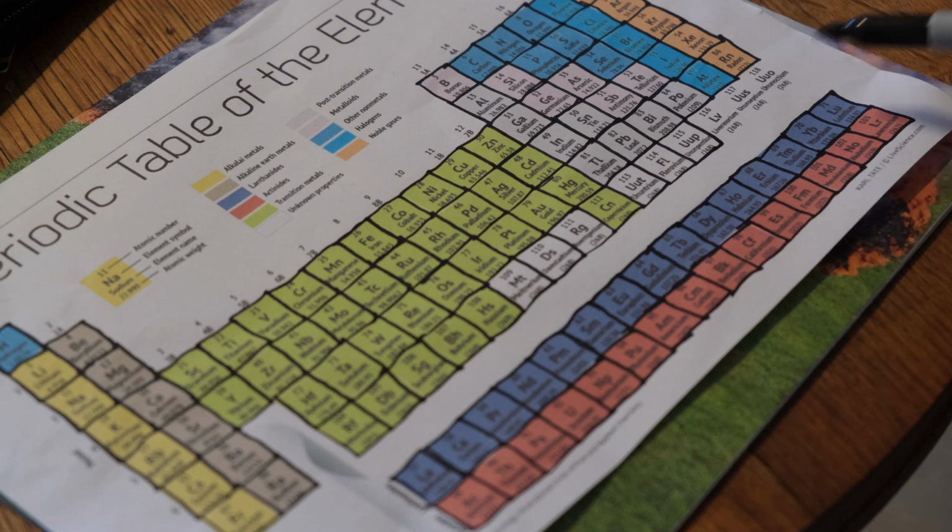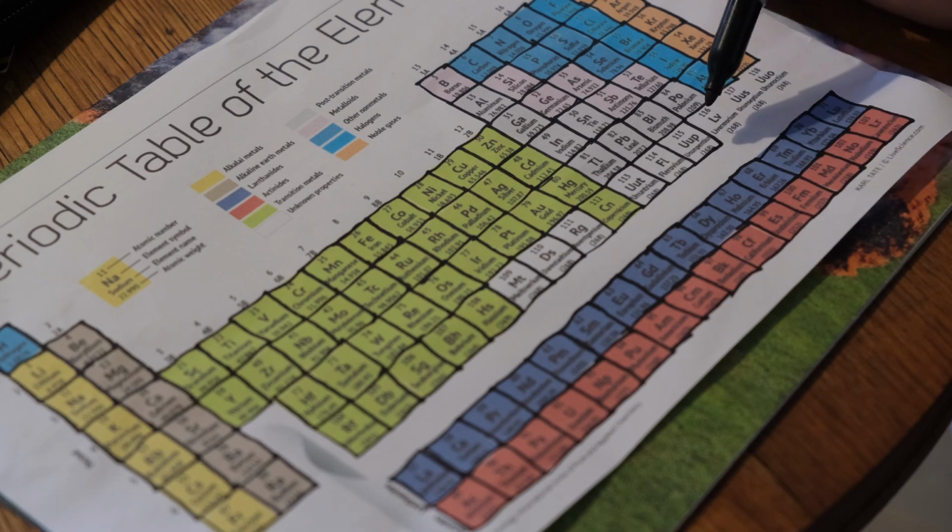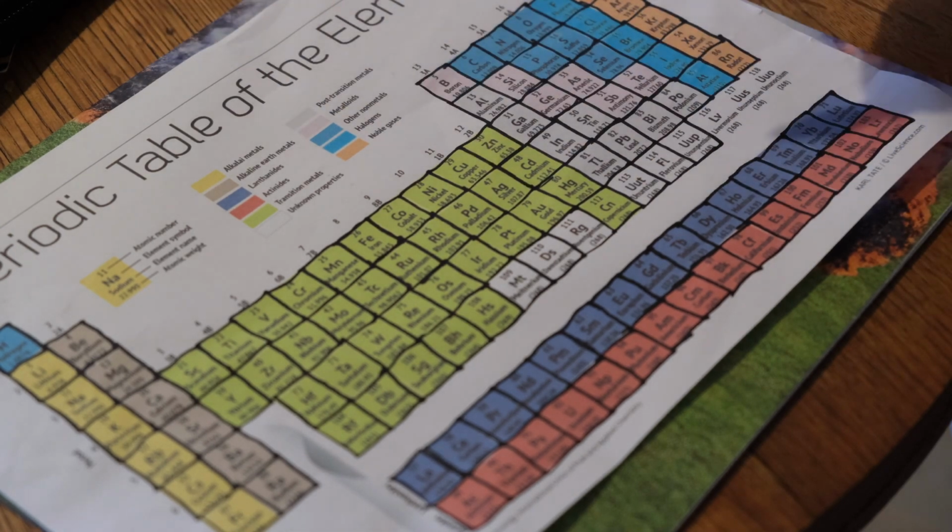So you're gonna see the wrong symbols here, but 115 is meant to be Mc, Moscovium, named after Moscow, reflecting the collaboration between Russian and American researchers in its discovery. First created in 2003 at the Joint Institute for Nuclear Research in Dubna, highly unstable and studied mainly for its nuclear characteristics.